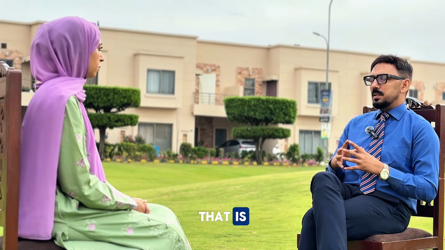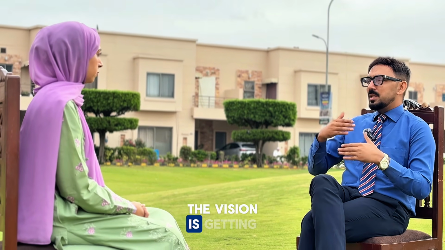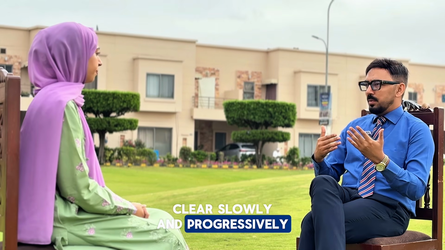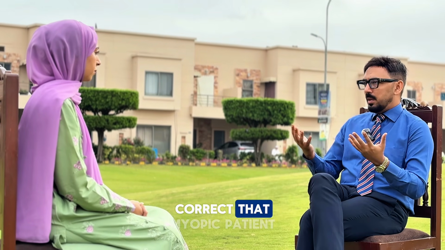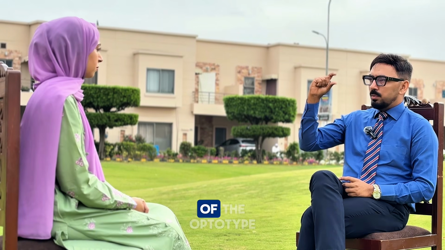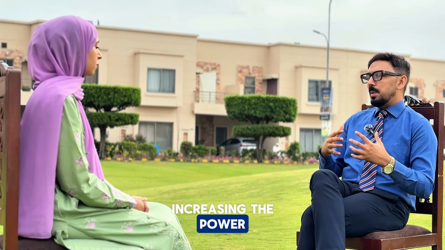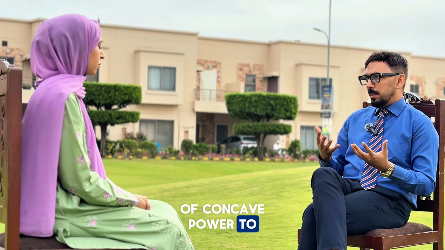Because when we prescribe a minus lens, it gives the patient the sense that the vision is getting clear slowly and progressively. But if we overcorrect that myopic patient, it will cause minification of the letters of the optotype. As you are increasing the minus or concave power before the patient's eye, it will cause a false clarity, right?